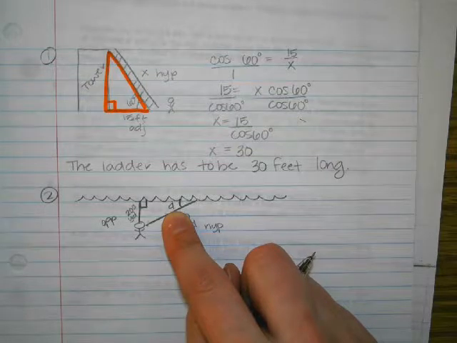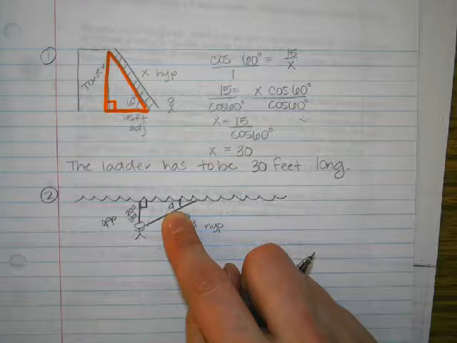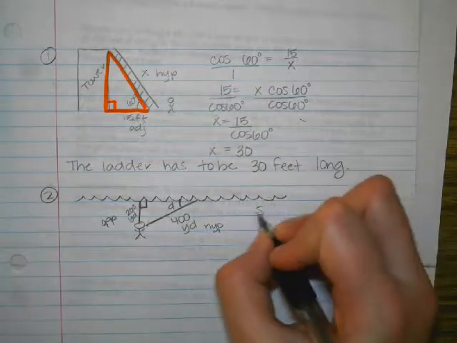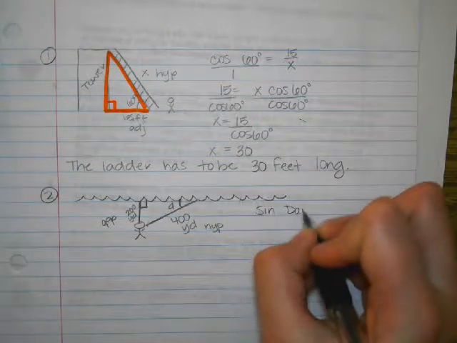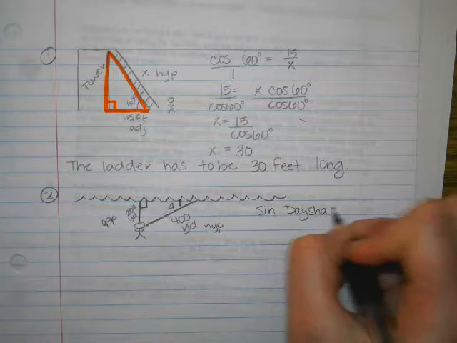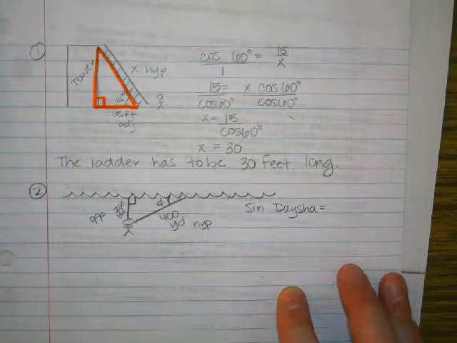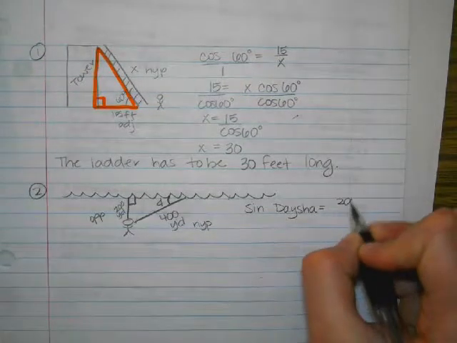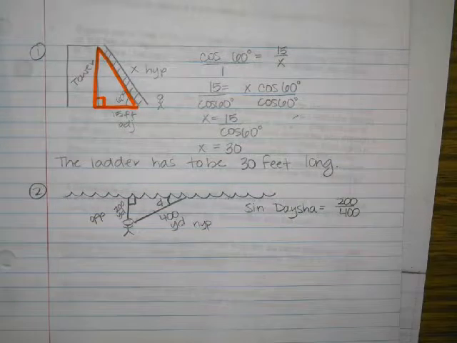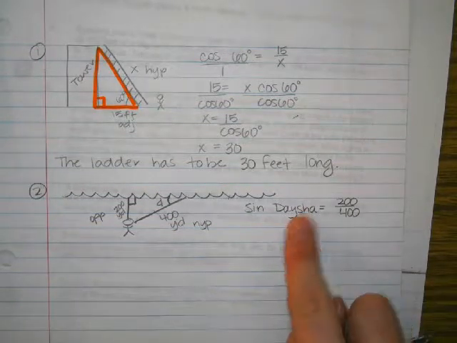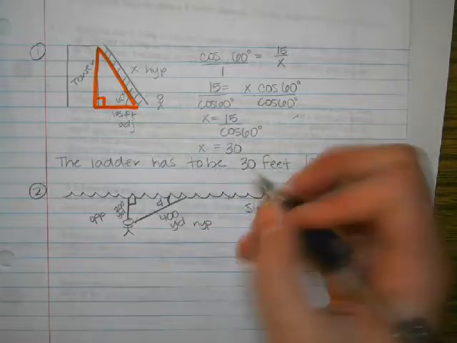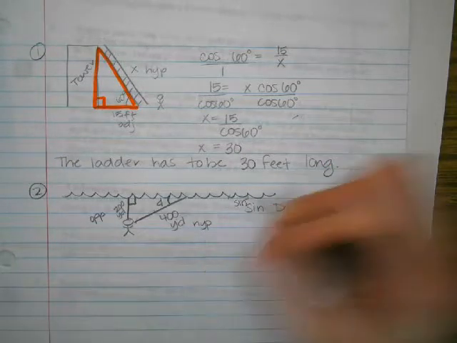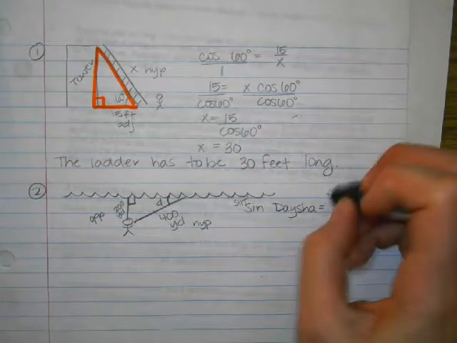So we chose that letter. Which trig function are we using? Sine. So we got sine of Deja equals opposite over hypotenuse, right? And how do we solve for Deja? You gotta use inverse. Inverse. I don't know if you can solve for Deja. That's a hard equation.